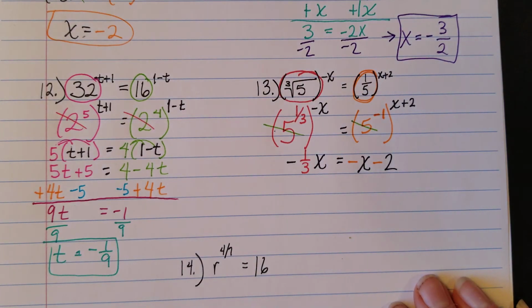So -1/3 x equals -x minus 2. I have to get the x's to one side, and we could probably make this a little easier by multiplying everything times 3 or even -3, whatever you want to do.